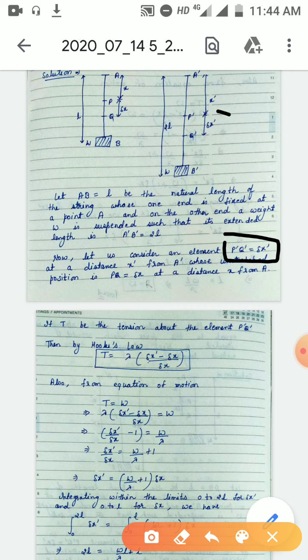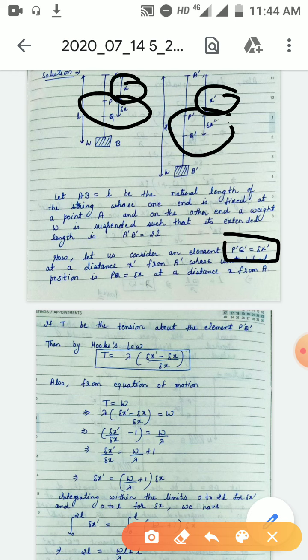So here we have taken P dash Q dash equal to delta x dash at a distance x dash from A dash, whose unstressed position is PQ in this case, and the length PQ is delta x at a distance x from A.